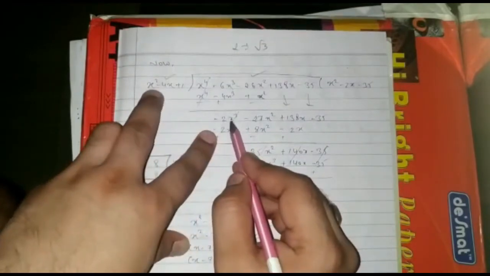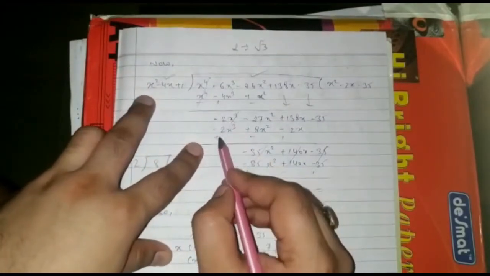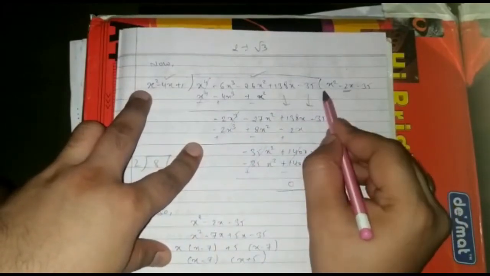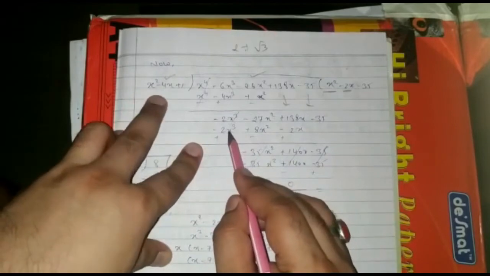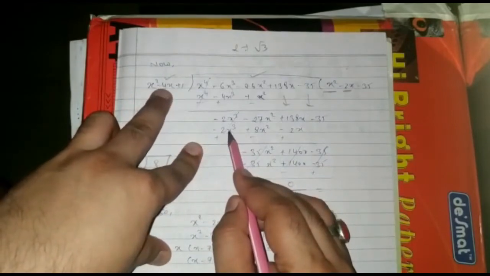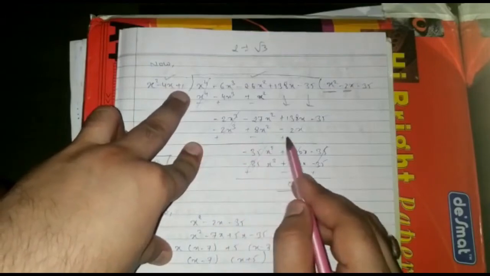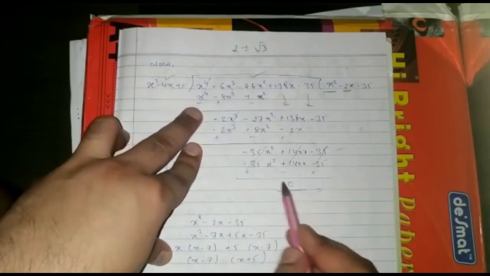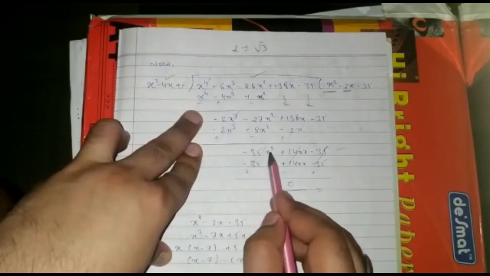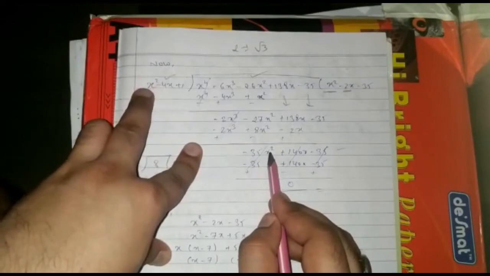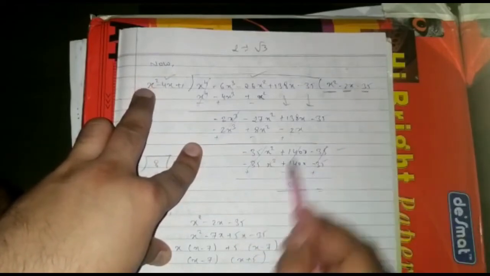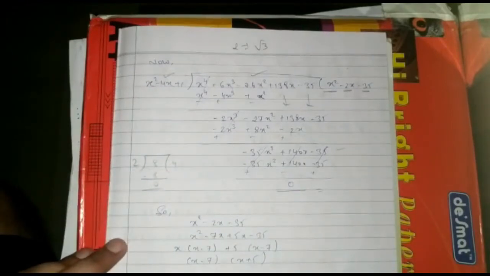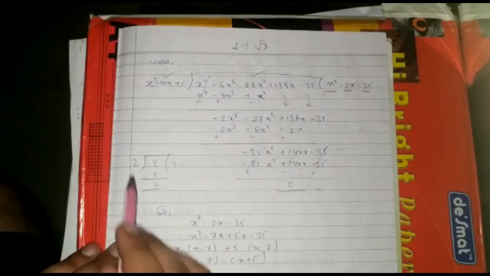What we have to find out: for minus 2x cube, we have to multiply something with this polynomial to get minus 2x cube, and that is minus 2x. So we write here minus 2x. Minus 2 into 4 becomes plus 8x and minus 2x. We change the sign and solve it, and we have to get minus 35x square. So what do we have to multiply? Minus 35. When we multiply by minus 35, the whole thing cancels out and the remainder becomes 0.